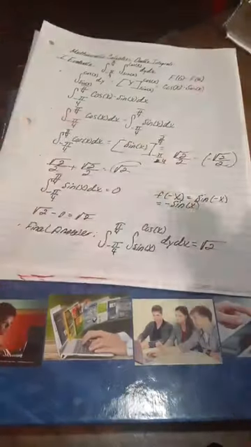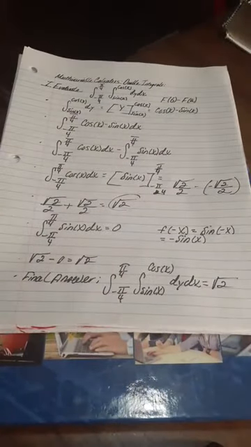So the answer to this first one is just square root of 2. That's the answer to the first double integral. So we'll circle that one with a red marker here. And we'll move on to number 2.